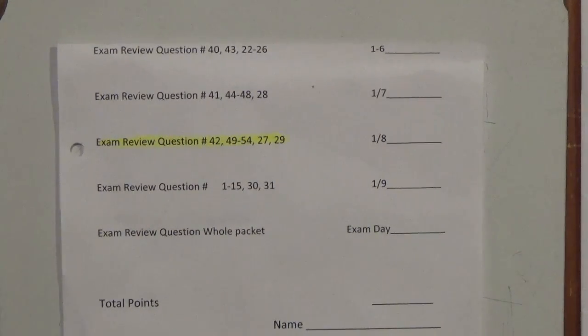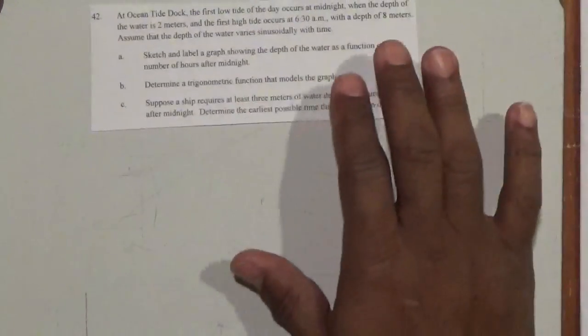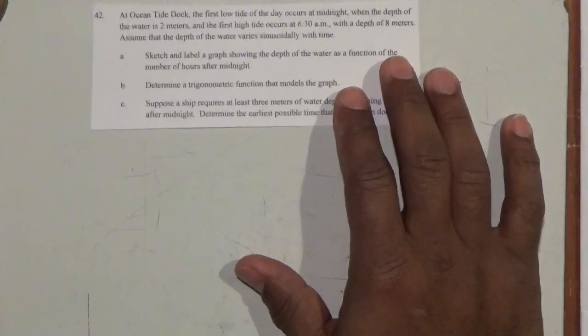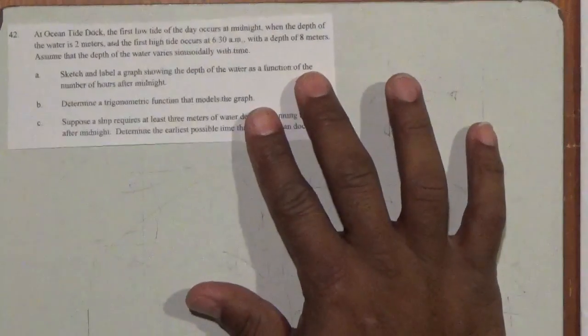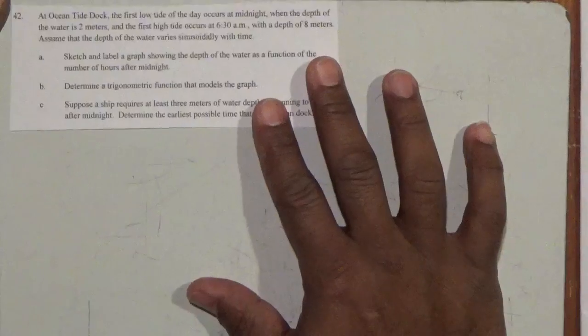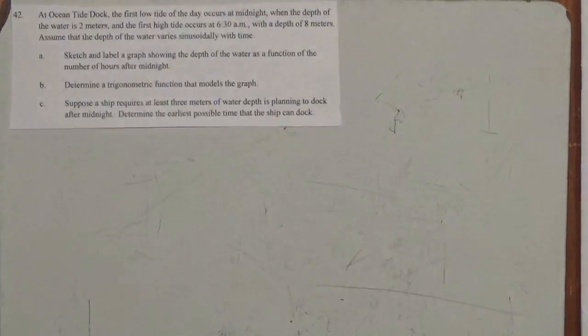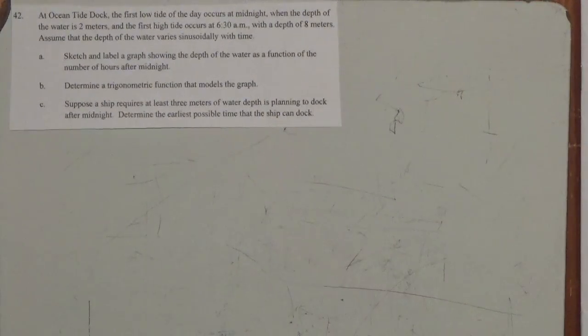So we start with our sinusoid problem of the day. This one is a high tide question. If you look back at your tests and quizzes, we've hit this problem quite a bit. At Ocean Tide Dock, the first low tide of the day occurs at midnight.